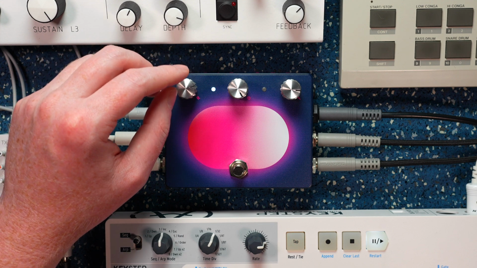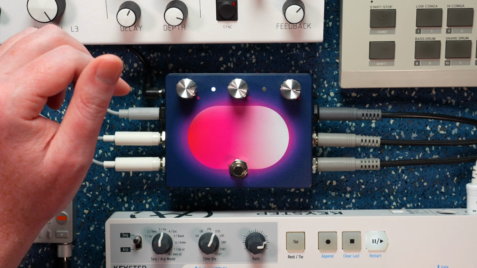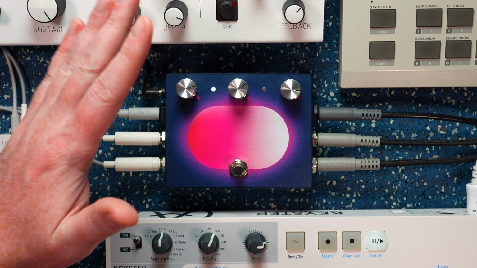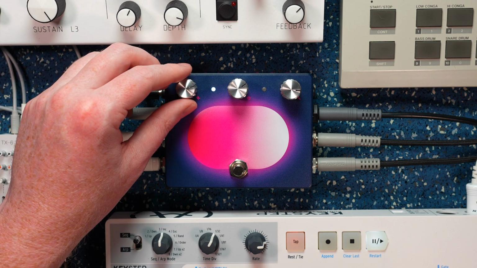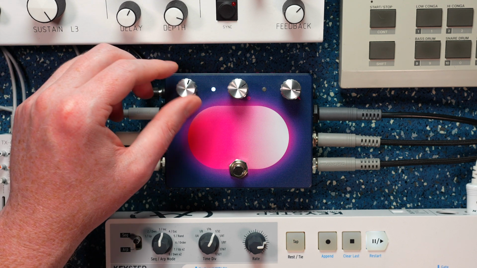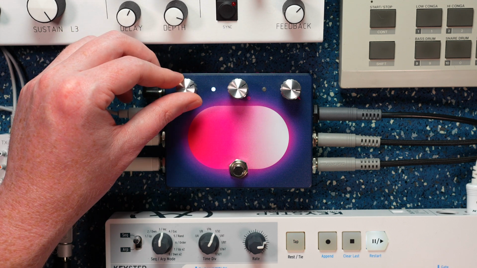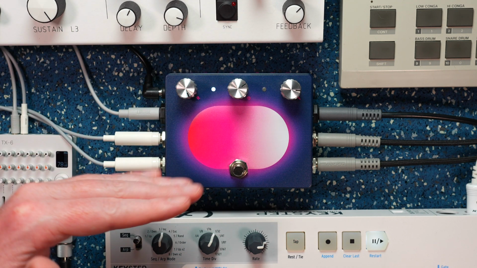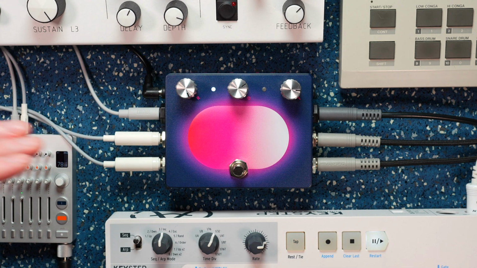So yeah, you just want to find your sweet spot. And then here, again, depth. So you can bring that back. And you get that more gentle rise and fall. I guess fall and rise. So if we up the release time, because it's not as deep, the depth isn't as deep, you're still hearing it.